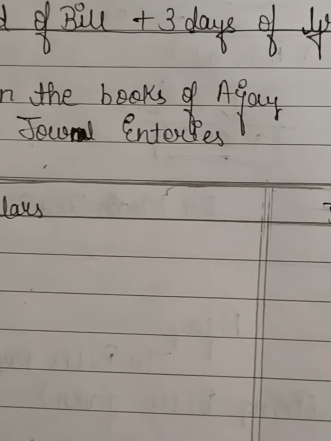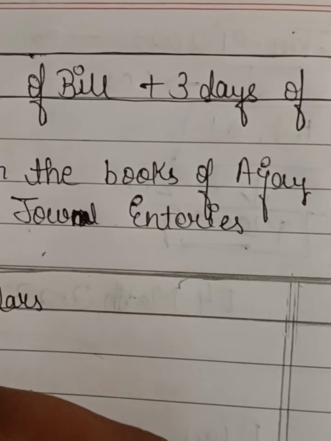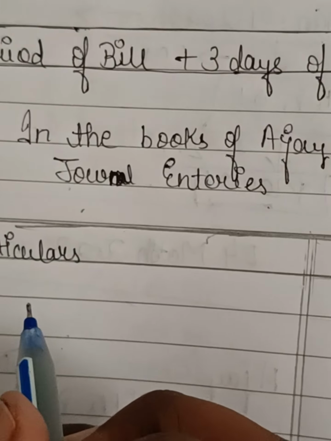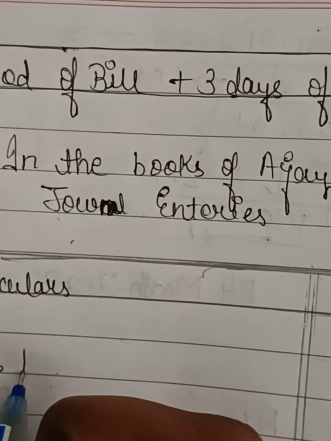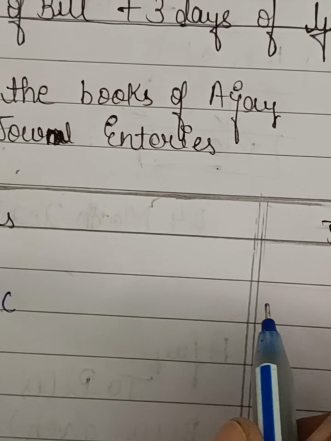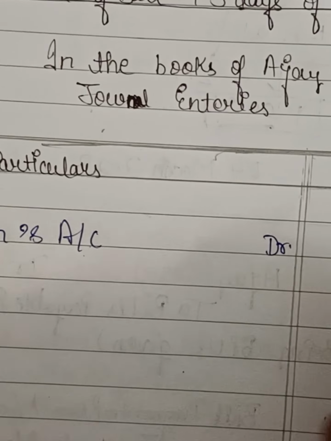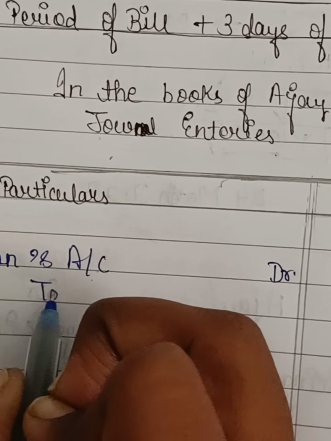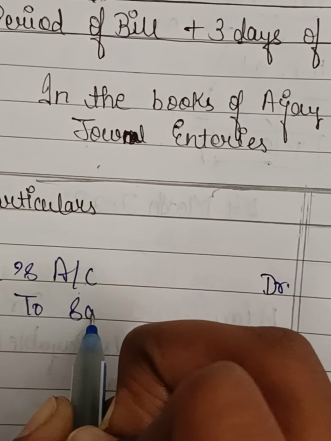So here who is the receiver? Busan is the receiver. Busan's account debit 50,000 to sales account.